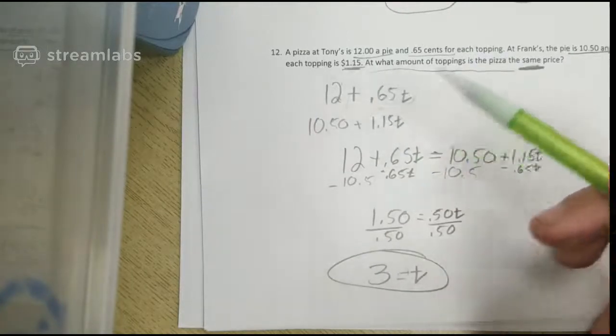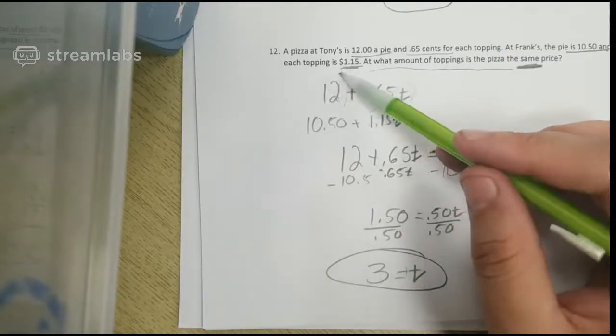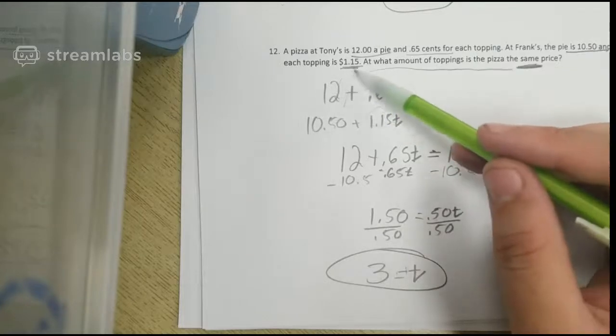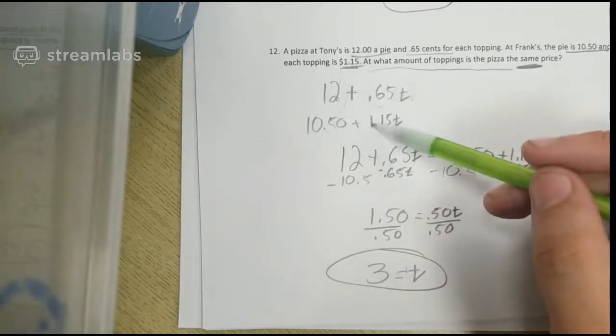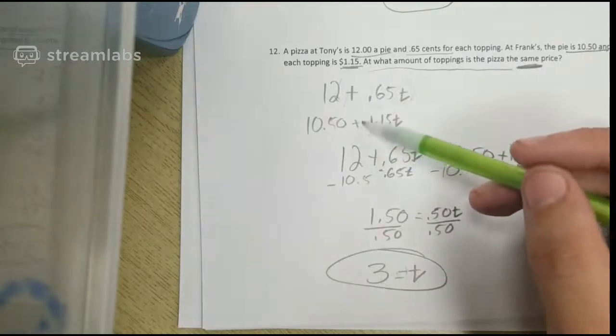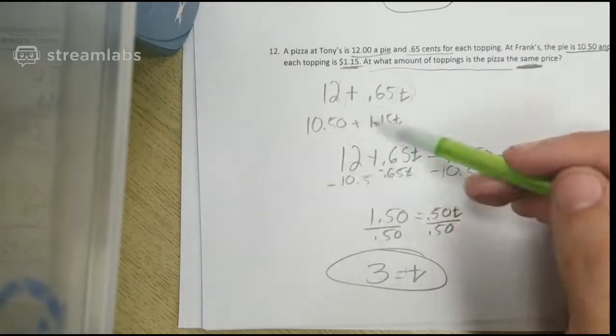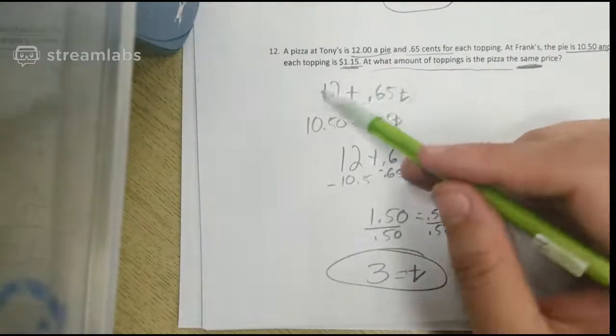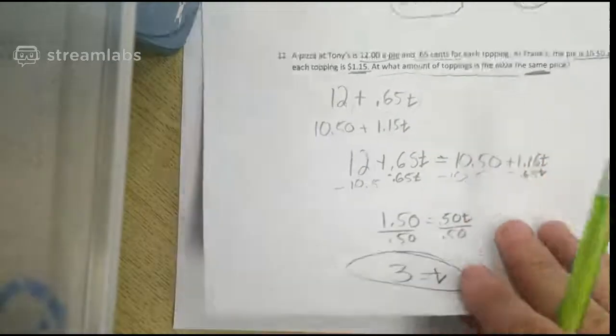So if you want to think about it more, at Frank's, it costs 1.15 per topping, right? So after you got 3 toppings, and let's say you're going for 4 toppings, maybe it's better to go to Tony's because it's a bit cheaper. That's, of course, not thinking about the actual pizza itself. But price-wise, it's better.